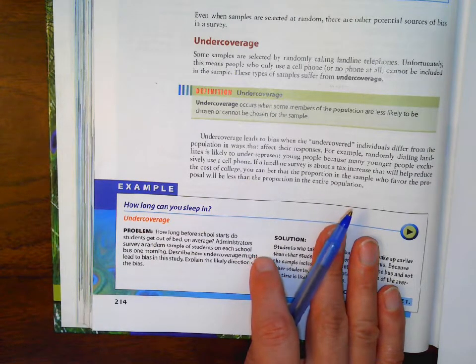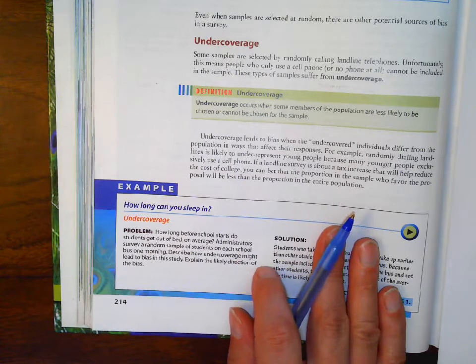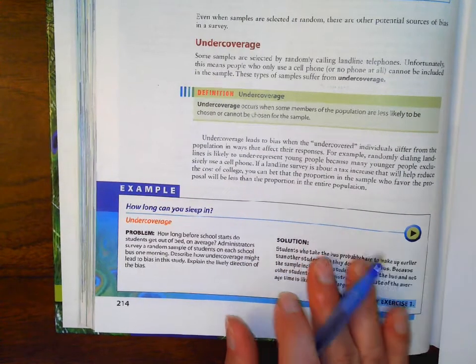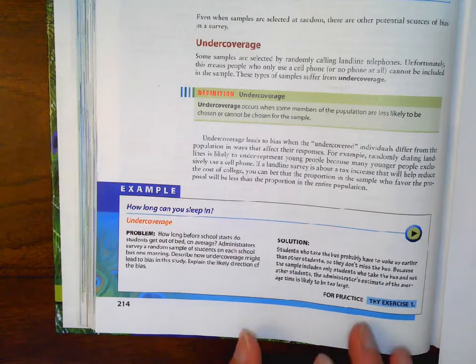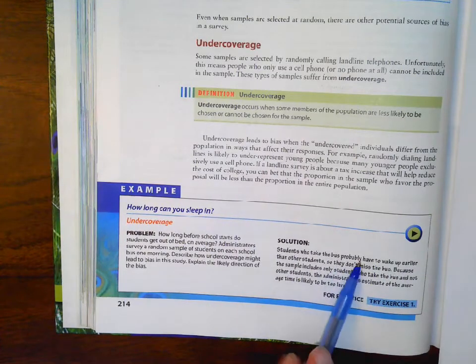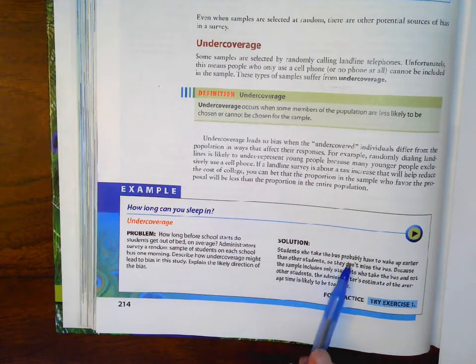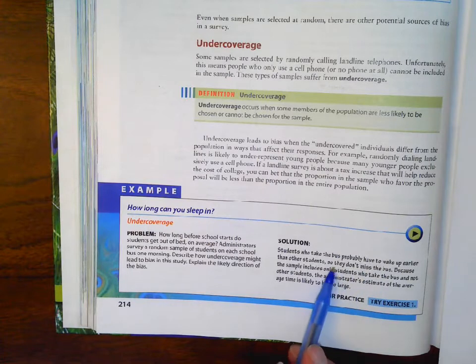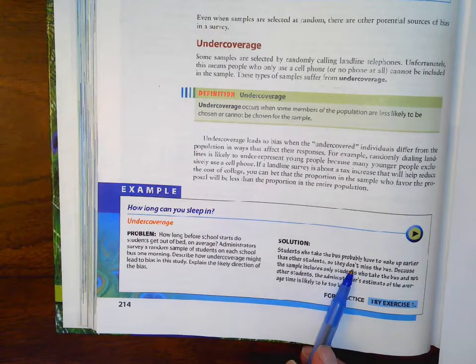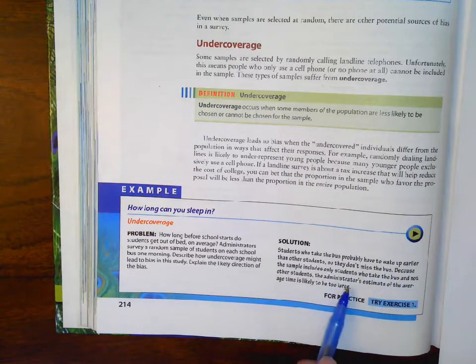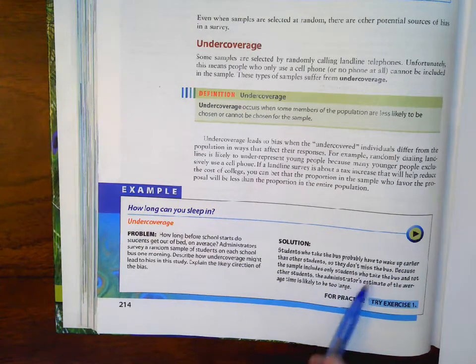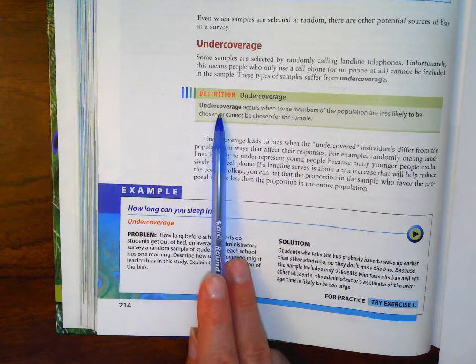Are those people maybe going to have a different answer than the whole population? Students who take the bus probably wake up earlier than those students who miss the bus or get dropped off by their parents, because they have a longer bus ride to get there. So it only includes the people on the bus, and not other students. Therefore we have some undercoverage, so not everyone is represented.